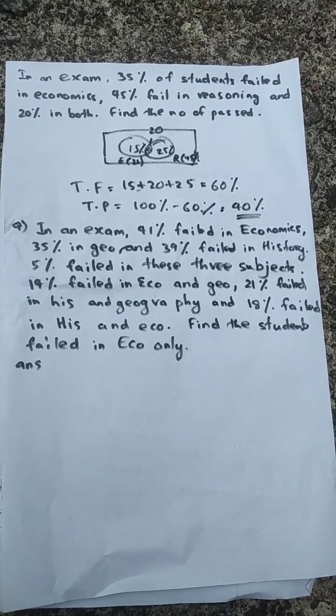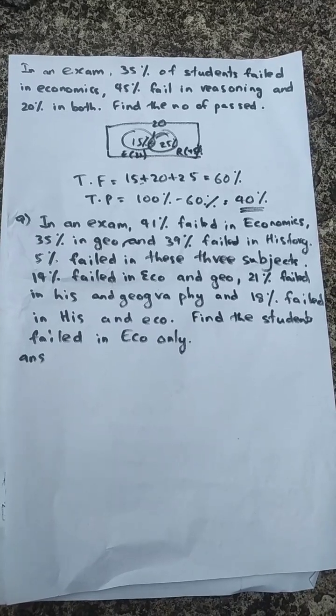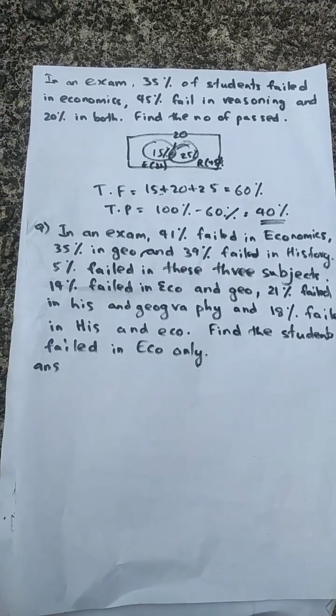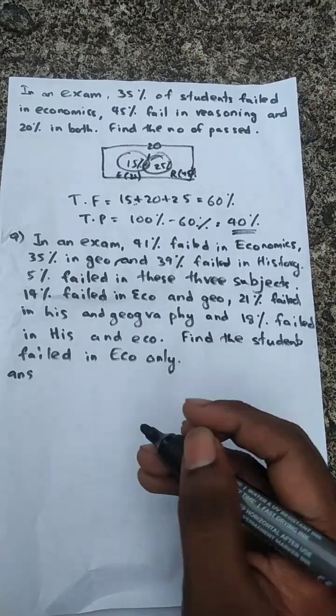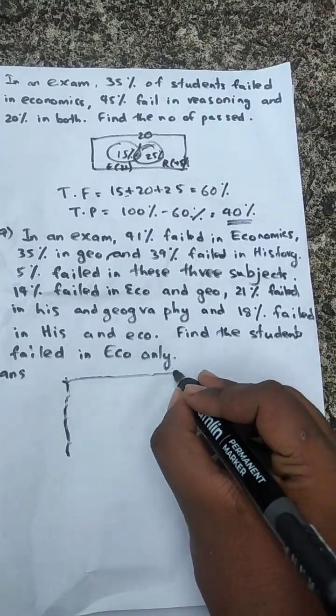First of all, let's look at the question. In an exam, 41% of students failed in economics, 35% failed in geography, and 39% failed in history. First of all, we want to draw a Venn diagram like this.